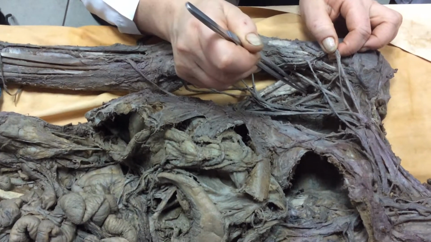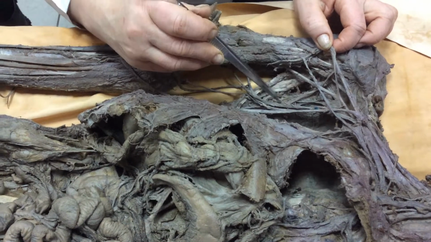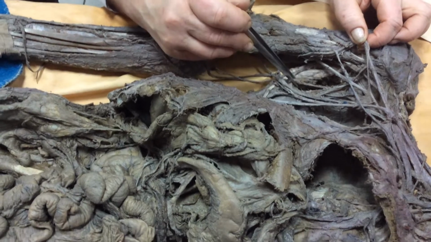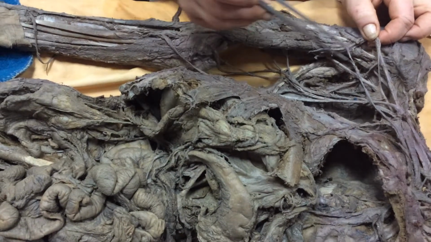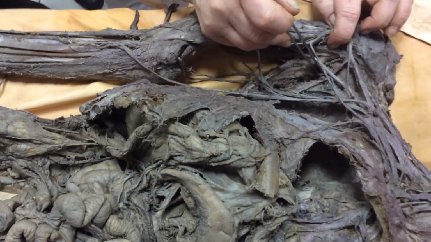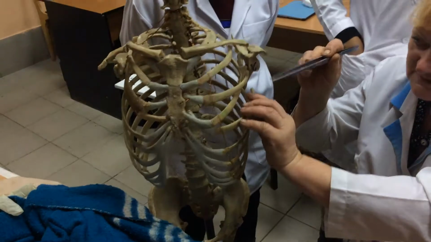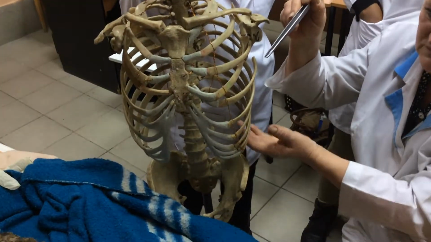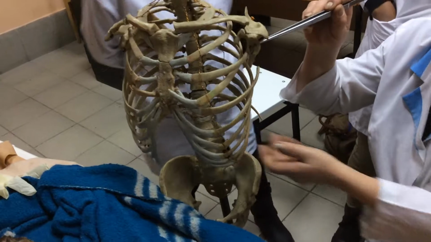The circumflex scapular artery goes through the triangular opening between teres major, subscapularis and the long head of the triceps to the back. From the axillary cavity, it goes to the back, comes to the scapula.